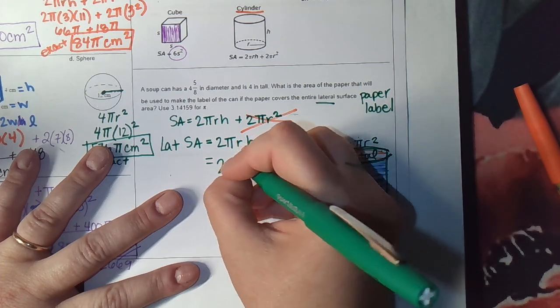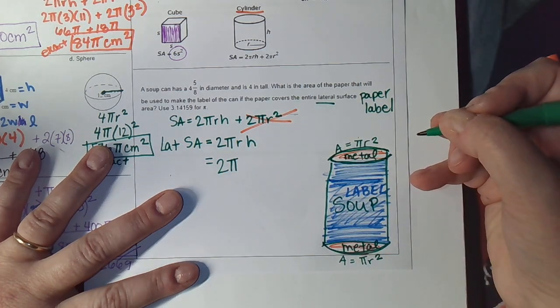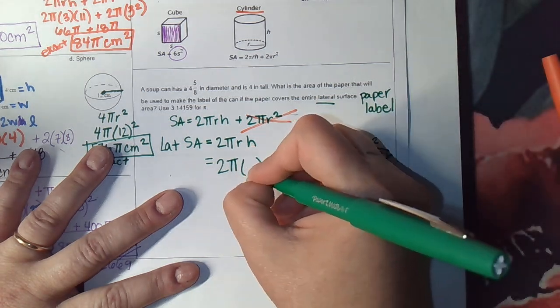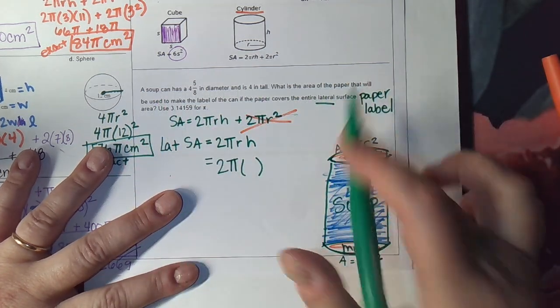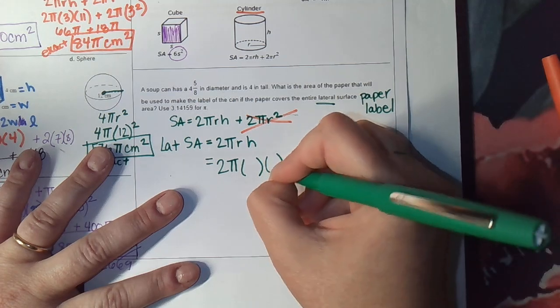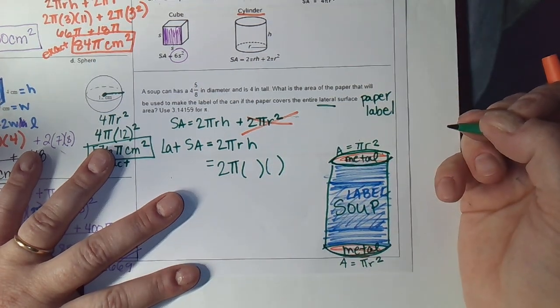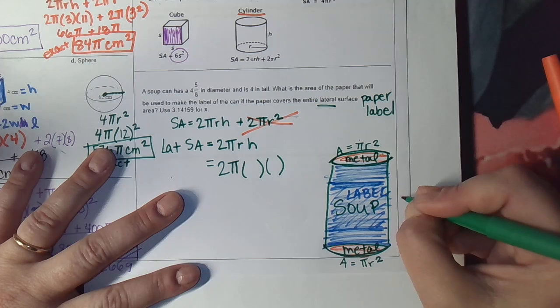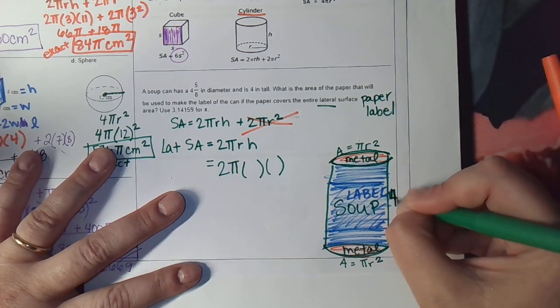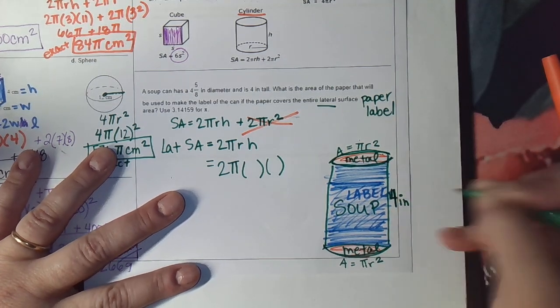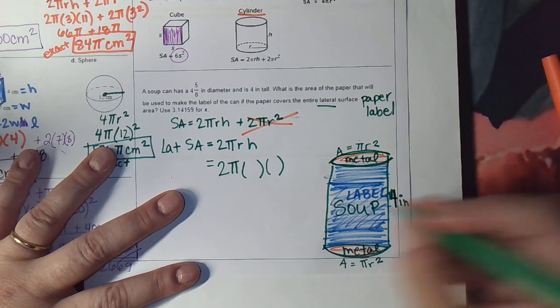Okay, so let's do this. We're going to have 2 pi times, what's my r? We don't know. I don't see the word radius. And what's my h? I don't know. I don't see the word height. But I do see that this is 4 inches tall. Well, tall is another way of saying height.